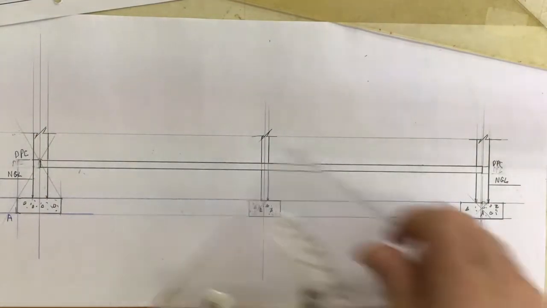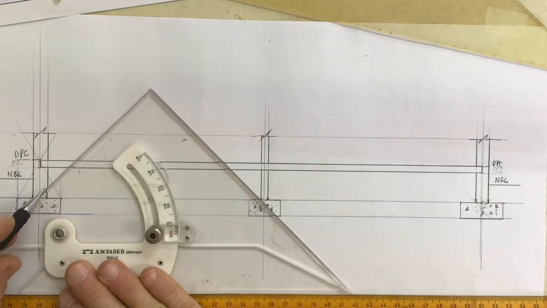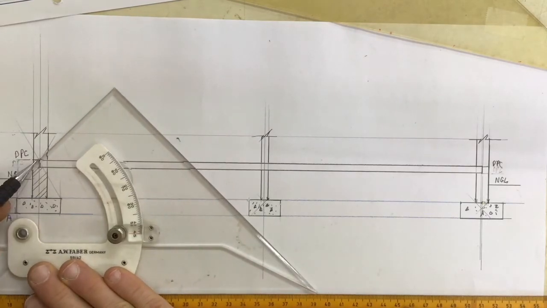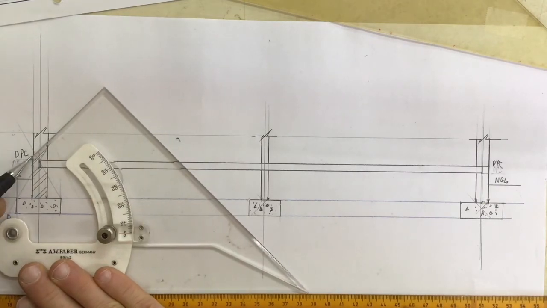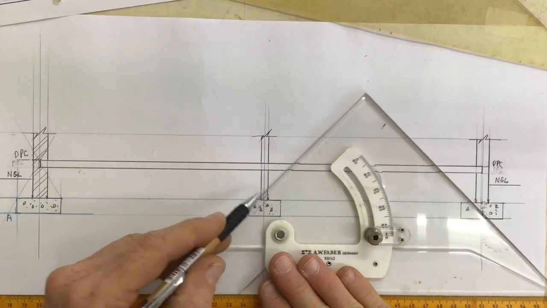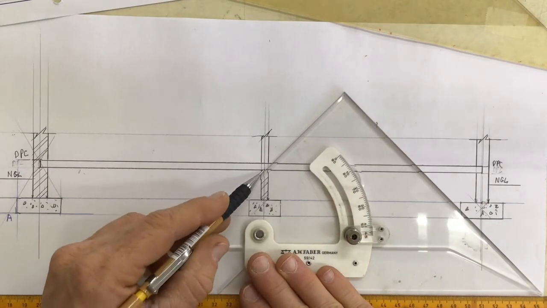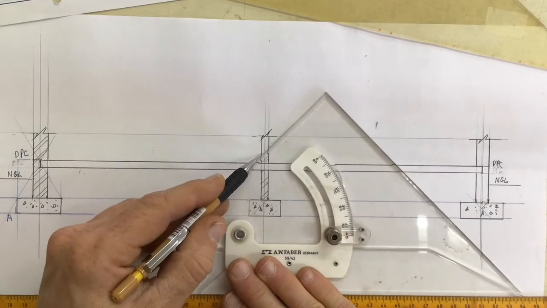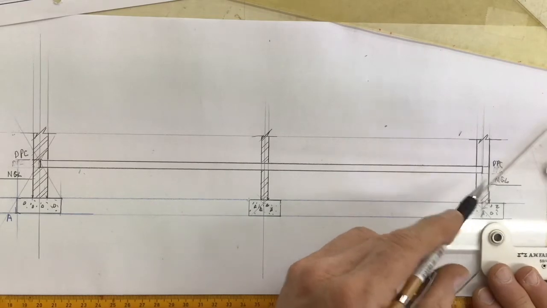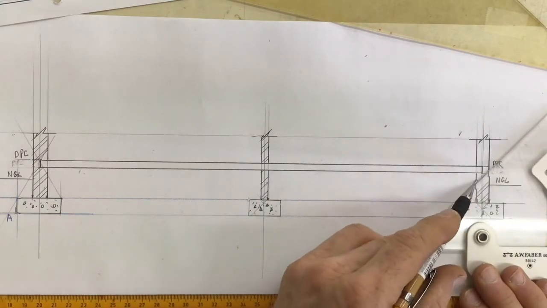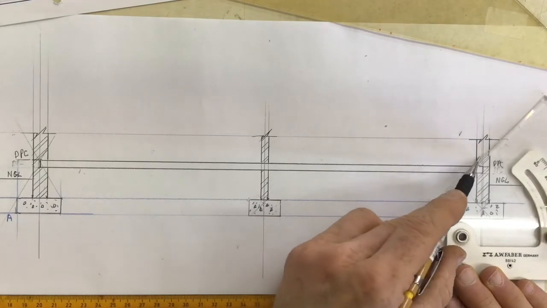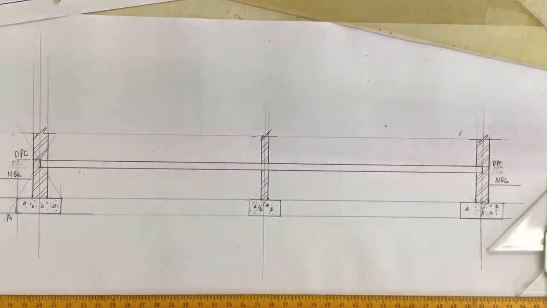Once I've done that, I need to do the hatching on these walls. 2 small lines, big gap, 2 small lines, big gap, 2 small lines, big gap, 2 small lines, big gap, 2 small lines, big gap. Go back over here. 2 small lines, big gap, and so on. Go over here, 2 small lines, big gap, 2 small lines, big gap, 2 small lines, big gap. Right, there we go. There's the hatching done.